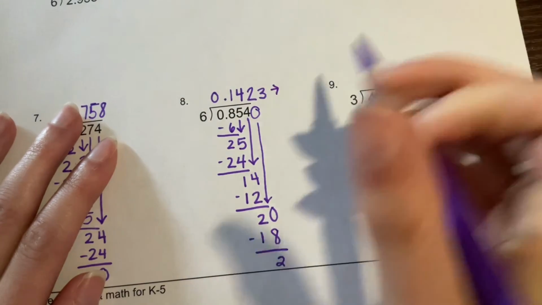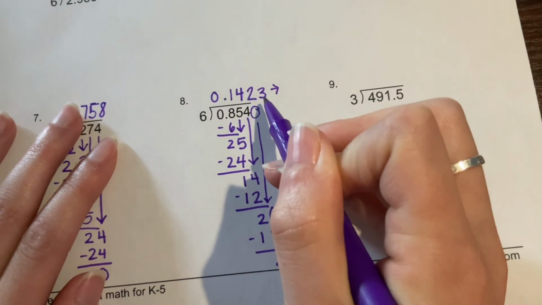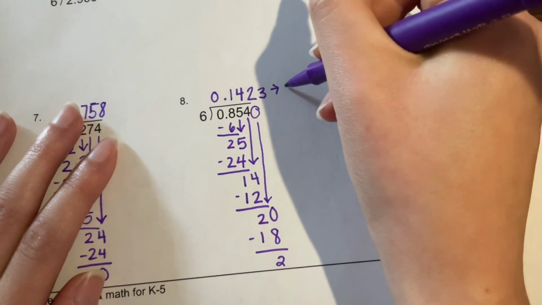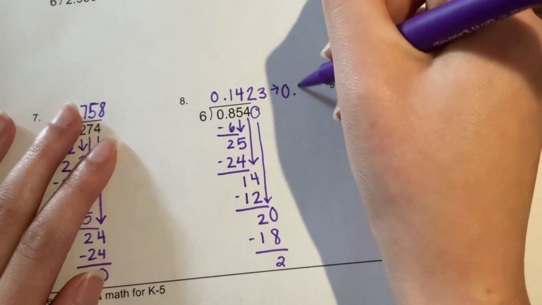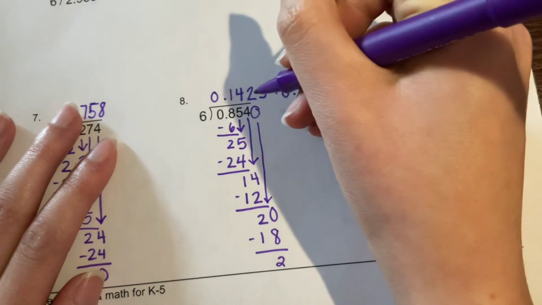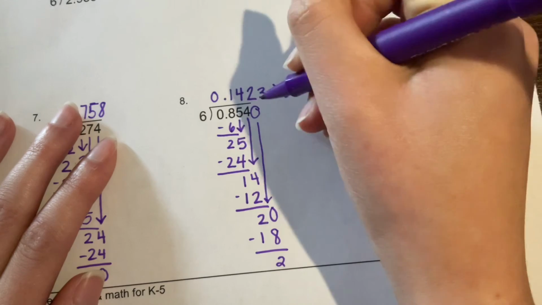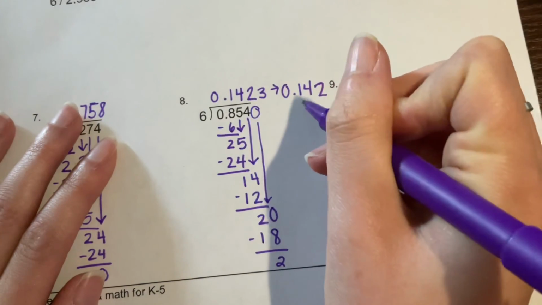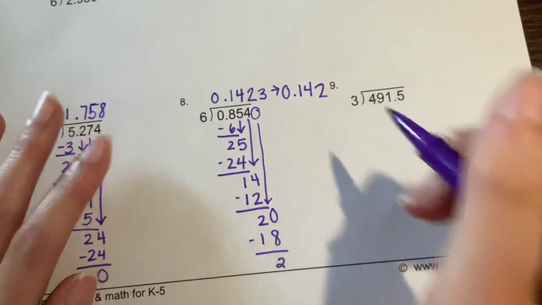When it says that, we're just going to look to the digit to the right, which is in the 10,000ths place. It's going to help us round it. So this is going to be 0.14, and then this 2, because this is a 3, it stays the same. So this is our answer, 0 and 142 thousandths.